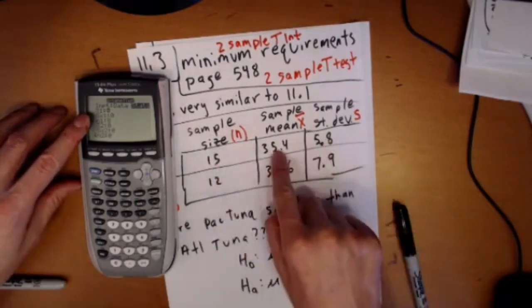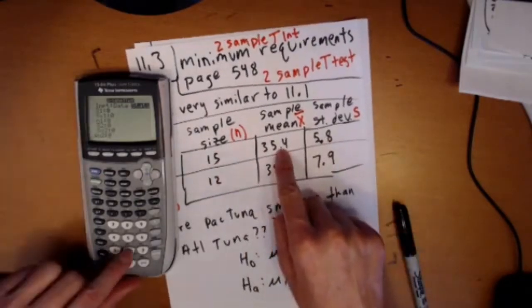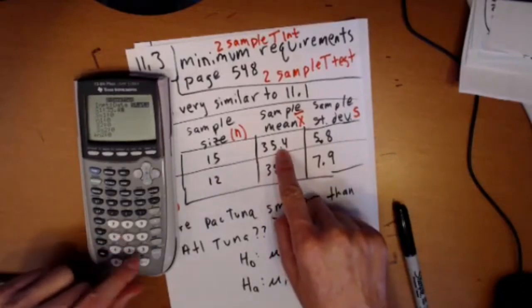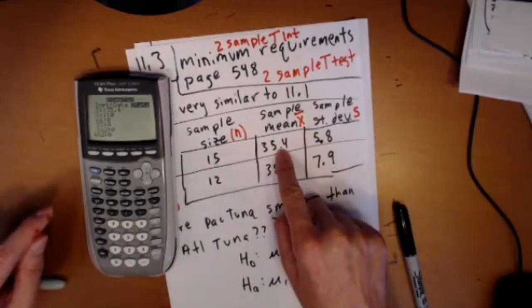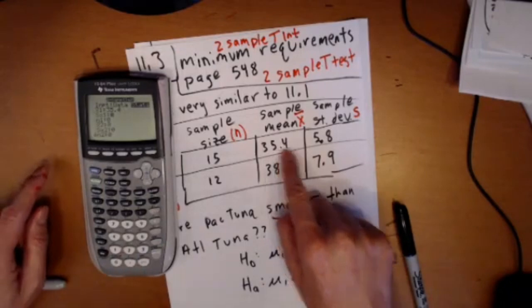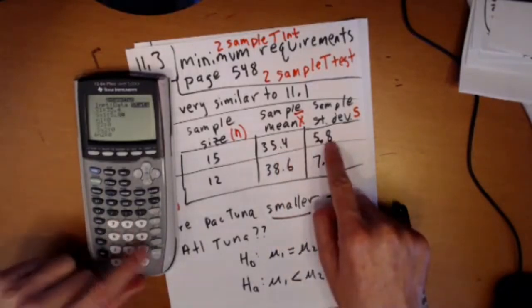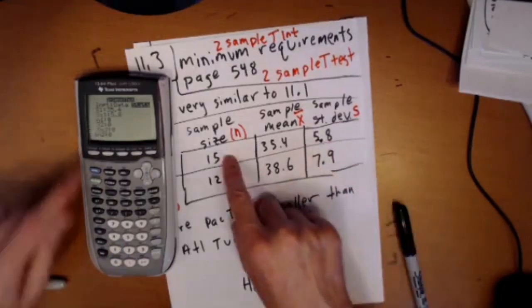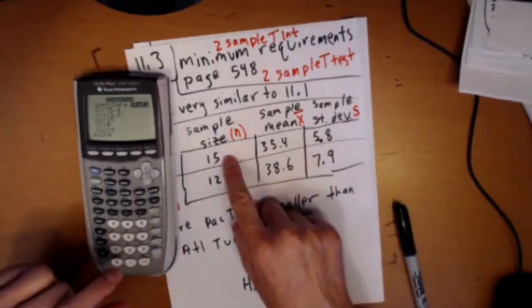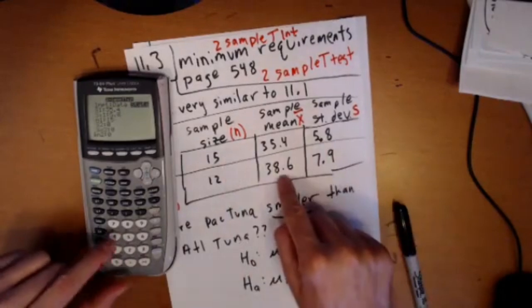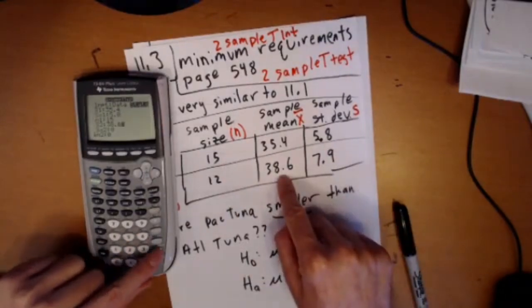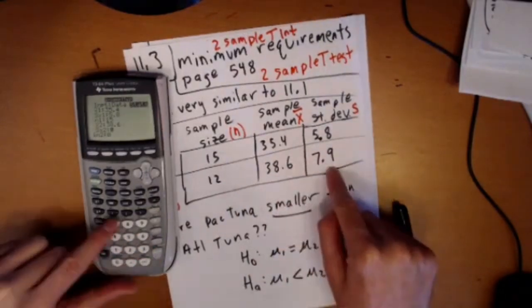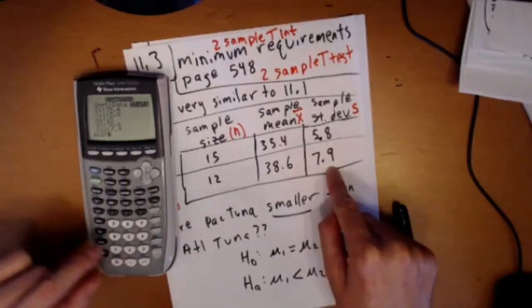Careful, I put them out of order here. The first thing I enter is 35.4. Enter. What's the standard deviation for group 1? What's Sx1? 5.8. Enter. And what's the sample size of group 1? 15. Enter. Okay, x bar 2, 38.6. Enter. Standard deviation, 7.9. Enter.